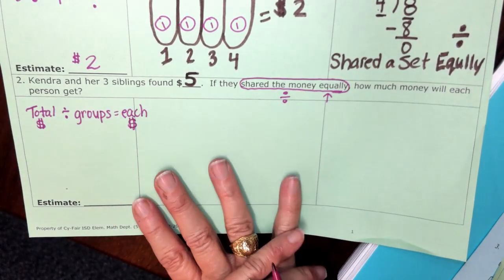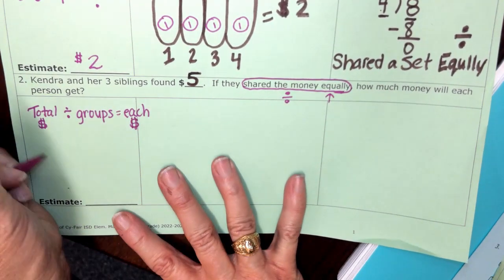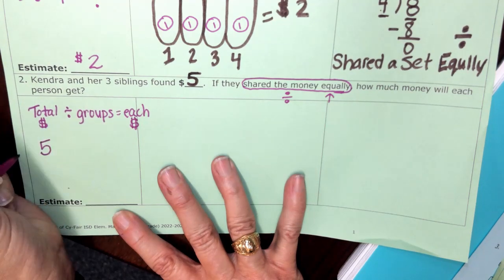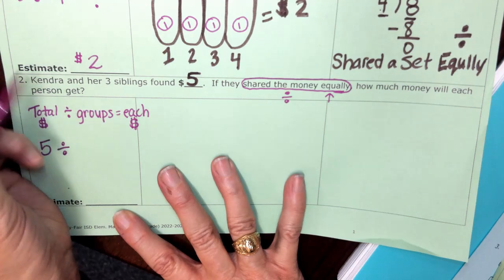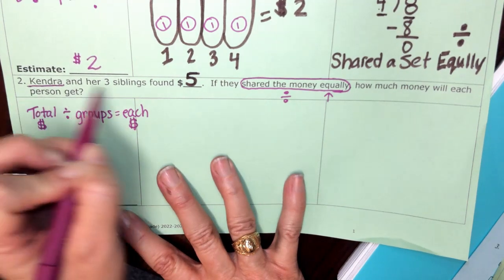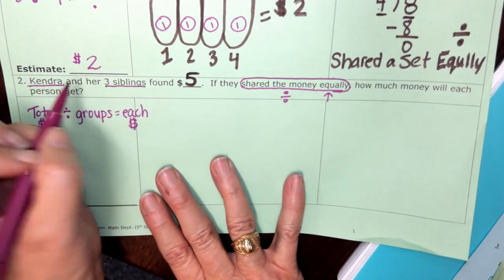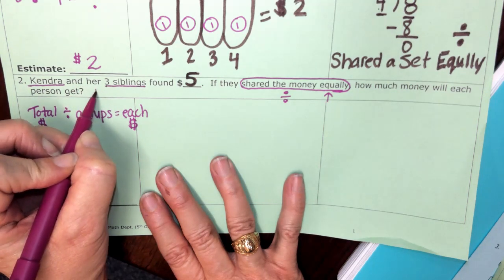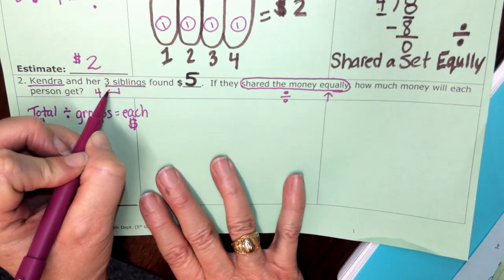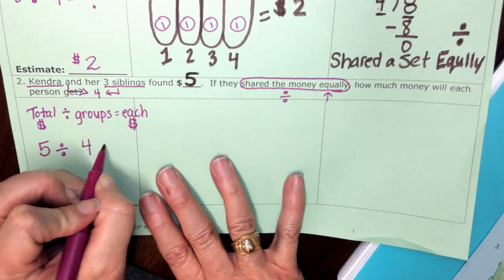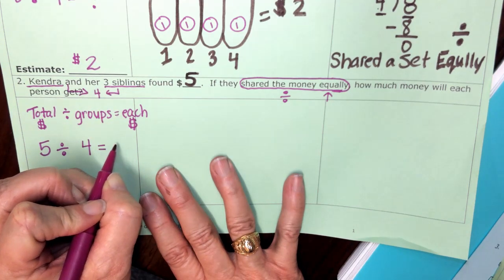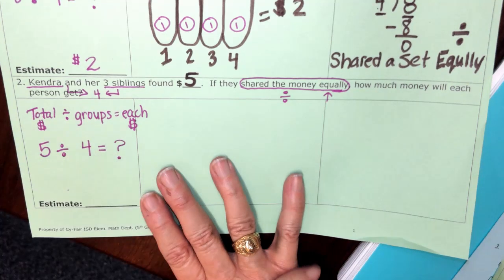So the total amount of money that I have this time is the number 5. And we're going to be dividing that by Kendra and her 3 siblings. So again, that gives me 4 people. 4 people is what we're going to be dividing by. And we will need to find out how much money each will get.